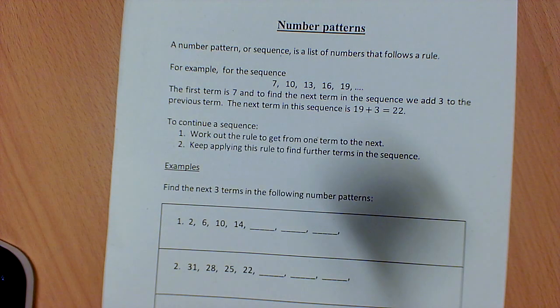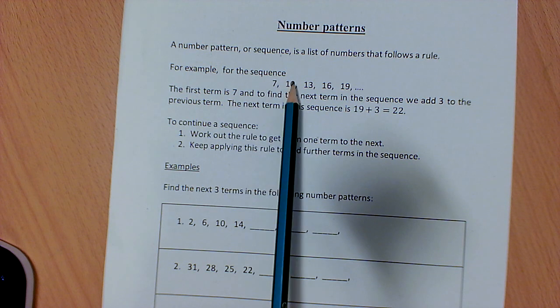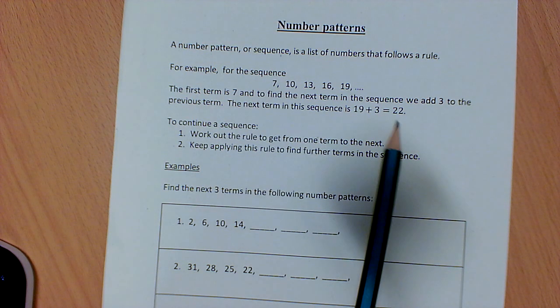Let's look at number patterns. So a number pattern, or a sequence, is a list of numbers that follow a rule. For example, this sequence, 7, 10, 13, 16, and 19. Each of these are called terms. So the first term is 7.